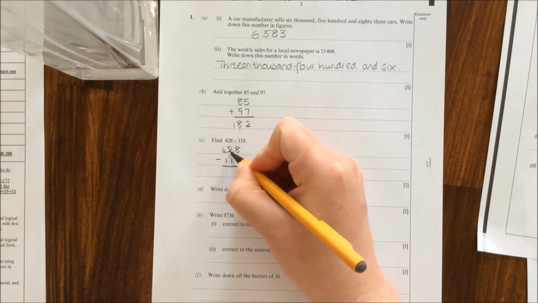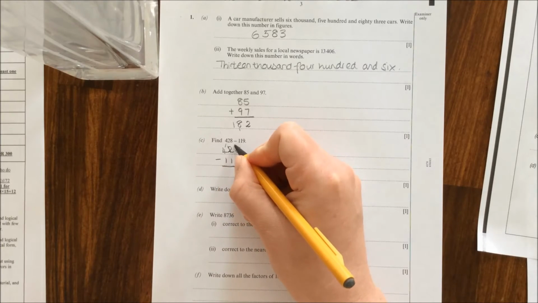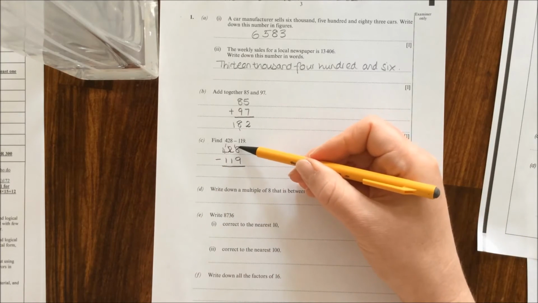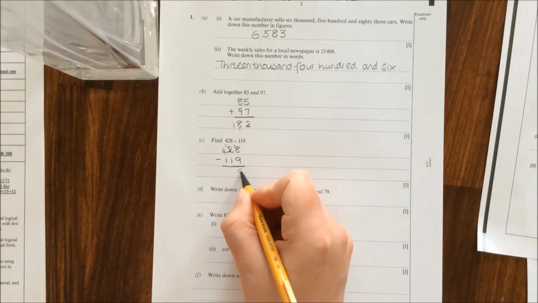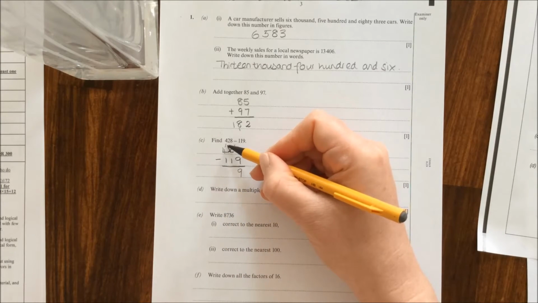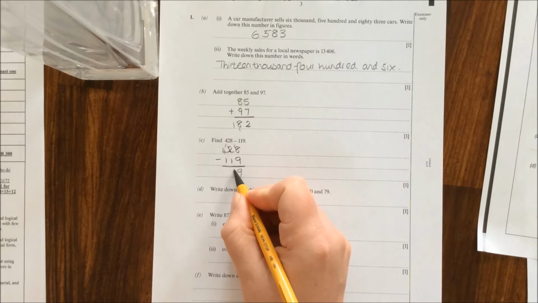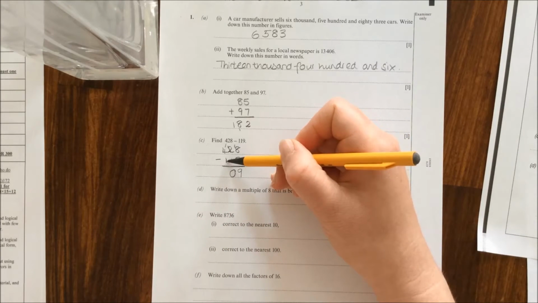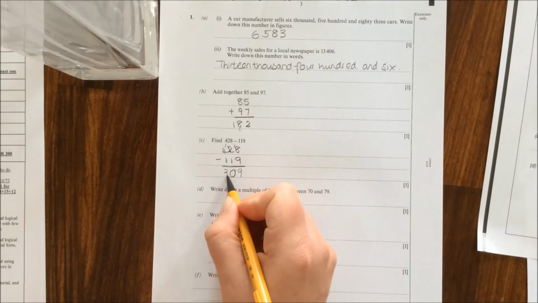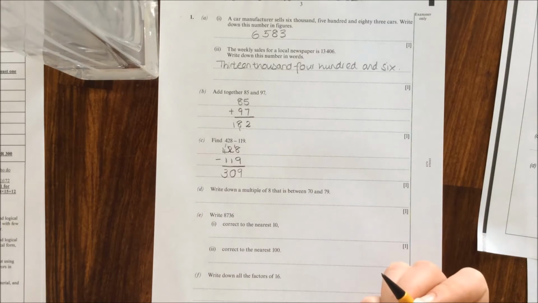So I'm going to take 10 from there and pop it there. 18 subtract 9 is 9. 110 subtract 110 is no 10. And 4 hundreds subtract 100 is 3 hundreds, 309.